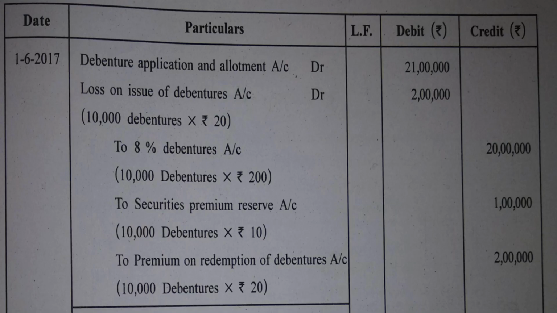Next journal entry is always for the transfer of amount of debenture application and allotment to debentures account. Now, these are which kind of debentures? Debentures issued at premium and also redeemable at premium.